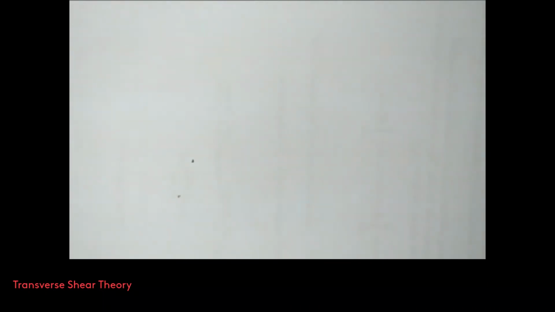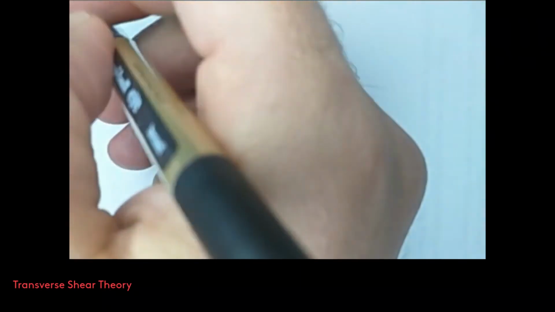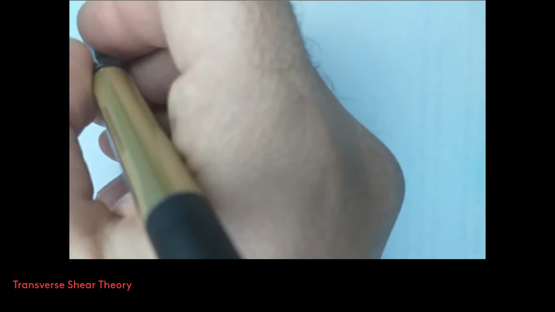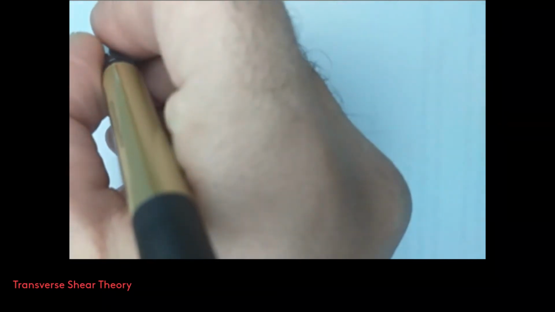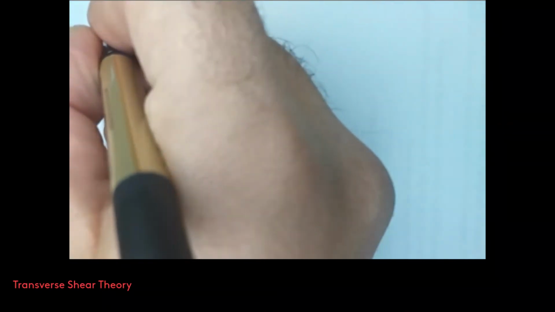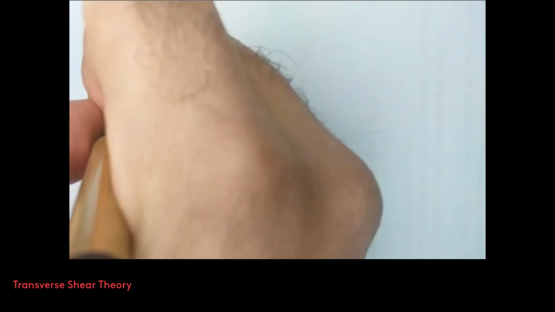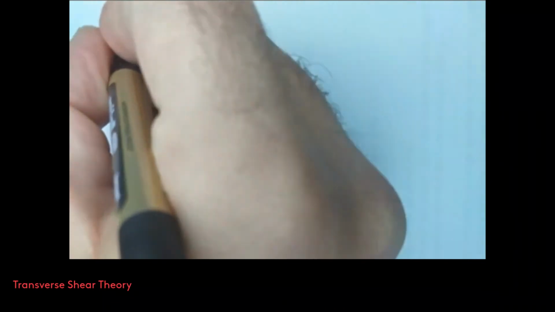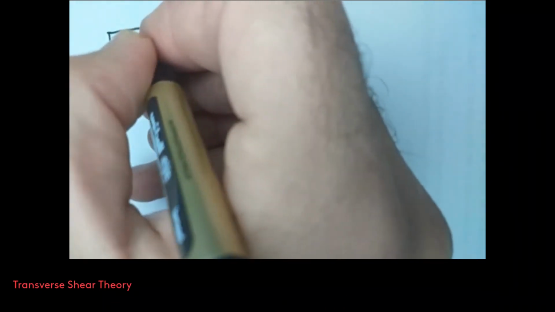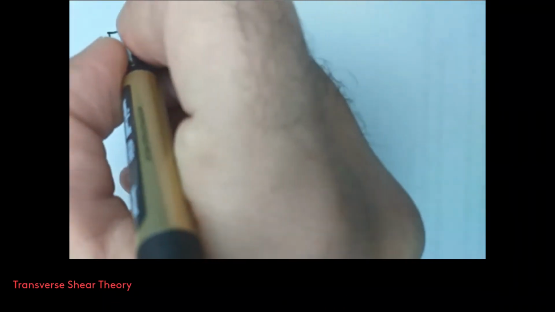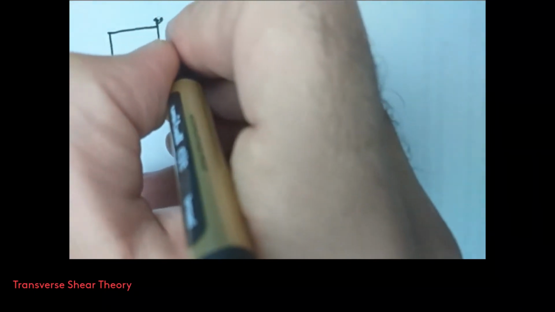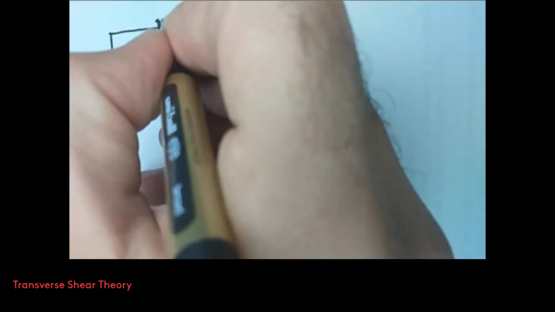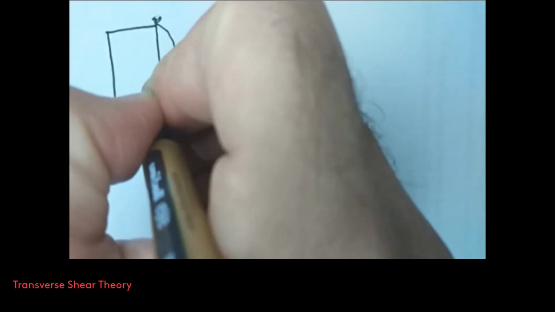Now basically this means that at a particular location the shear stress is uniform. So let's consider a rectangular cross section. Therefore I see the shear distribution something like this.